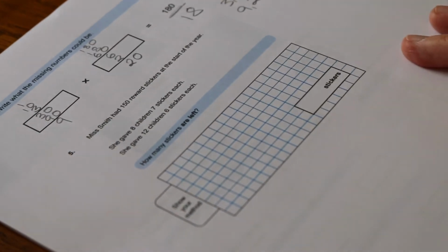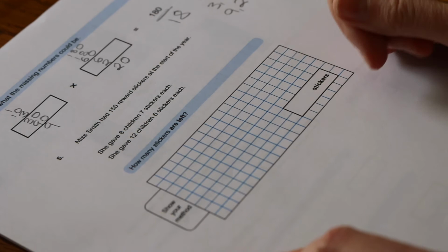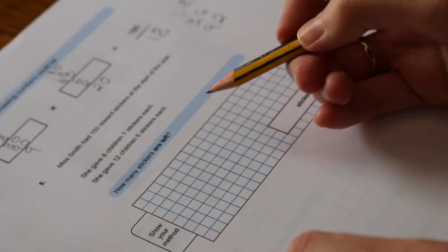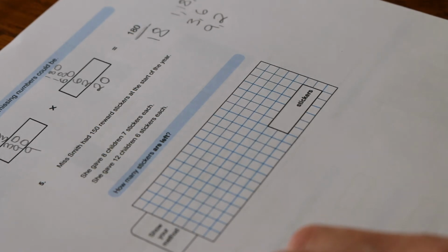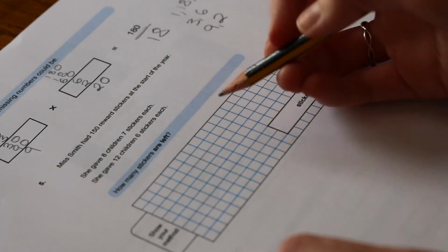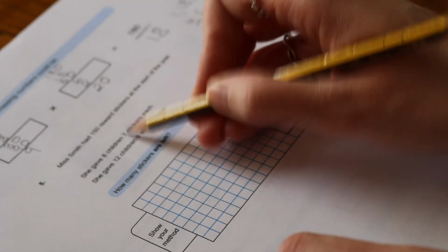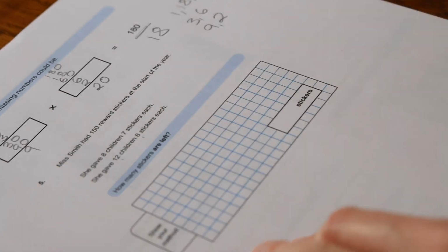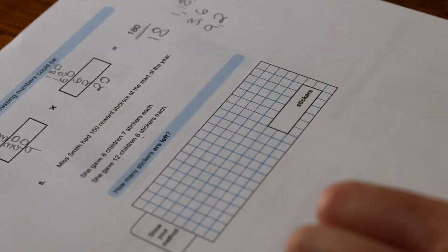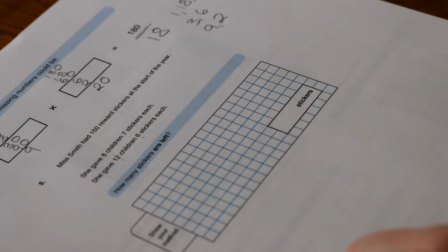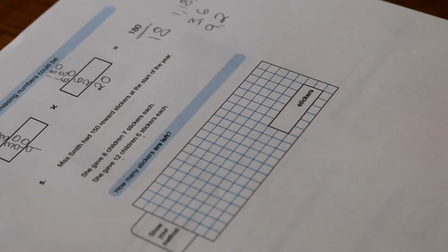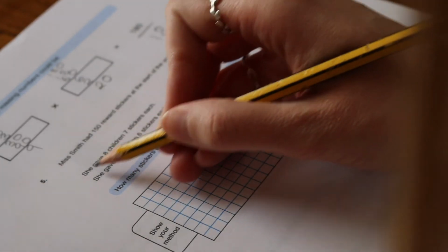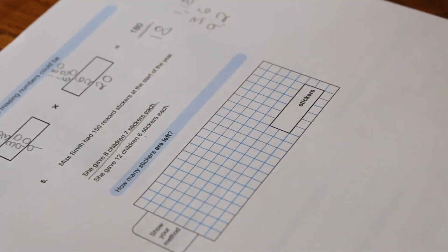And the last question for Monday, it's a word problem. So we know that Miss Smith had 150 reward stickers at the start of the year. She gave 8 children 7 stickers each. She gave 12 children 6 stickers each, and it's asking you how many stickers are left. So this one's a multi-step problem. We first need to start off by finding out how many stickers were given out in this first statement.